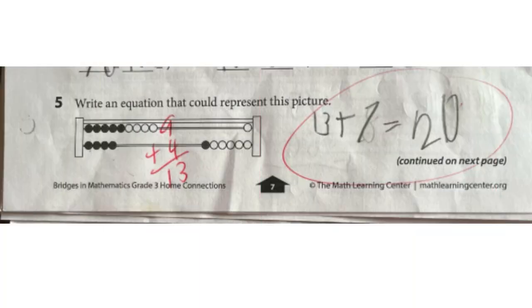So one of the reasons I made this video was finding this post online where a parent didn't understand how to do this problem, what their student did wrong, and it looks like their student counted all the discs on there instead of just the discs on the left-hand side.